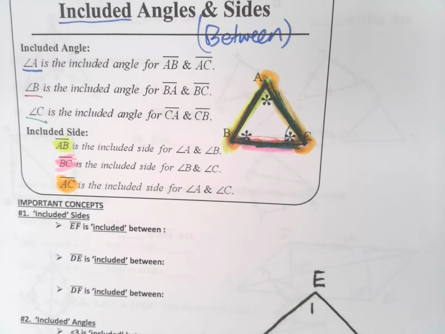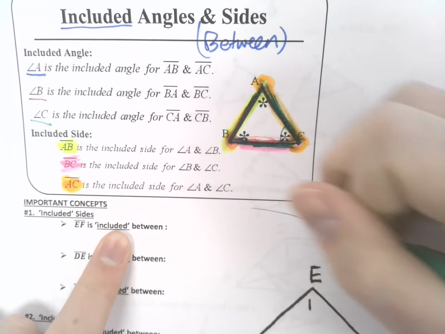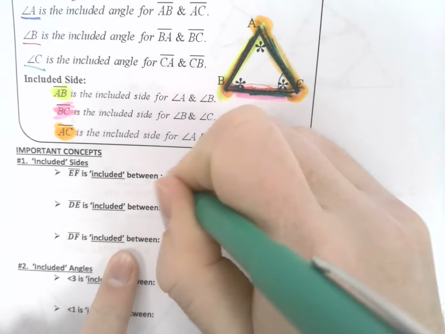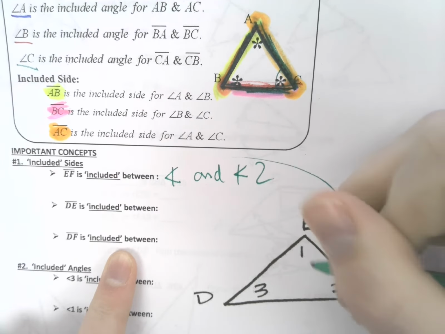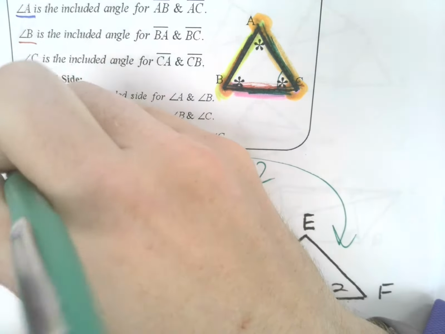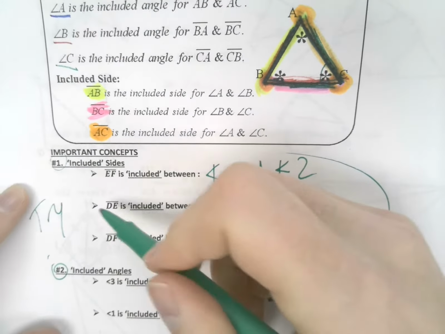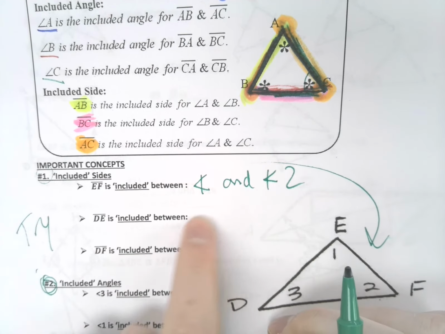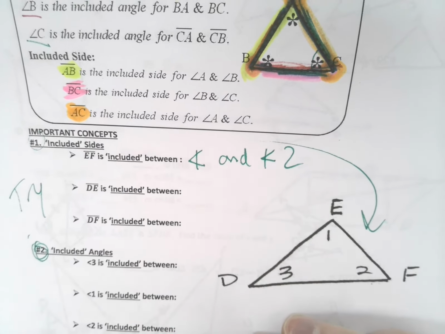So check it out. Here's EF down here. It's included between angle 1 and angle 2. Angle 1 is on this side, angle 2 is on this side. That's what borders that side. I don't think you'll have too many problems. Try numbers 1 and 2 for me. See if you can write out what the 2 included angles are up here and the 2 included sides are down here. Go ahead.